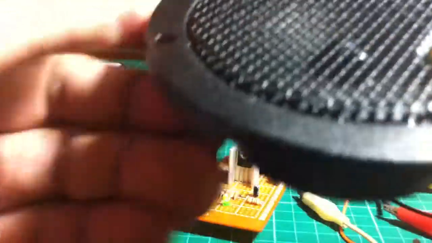What is the loudness of this amplifier? Is it audible or not? Okay. Let's do it. Bye bye.